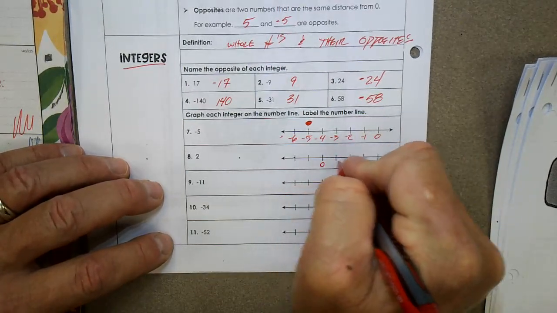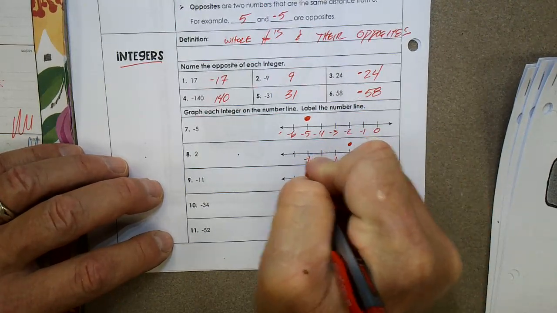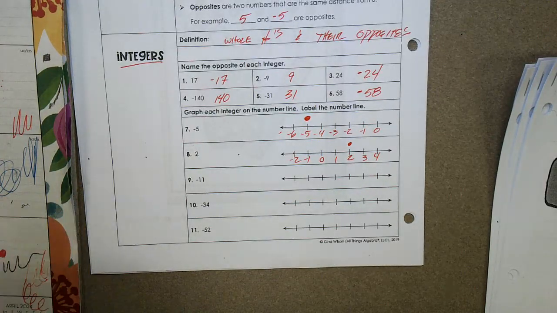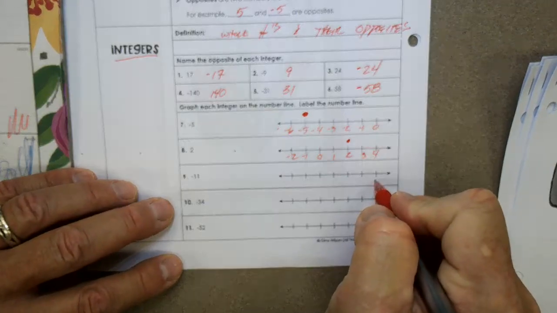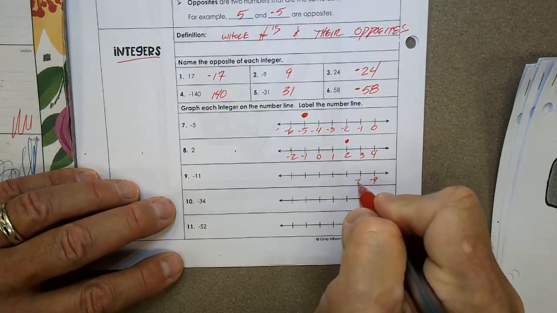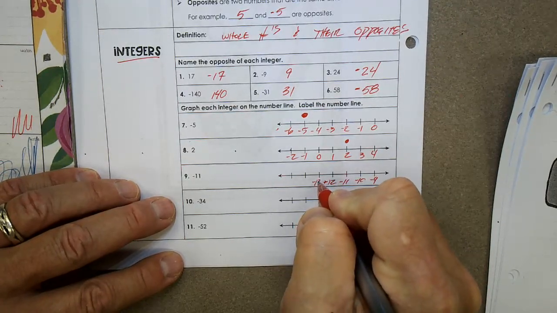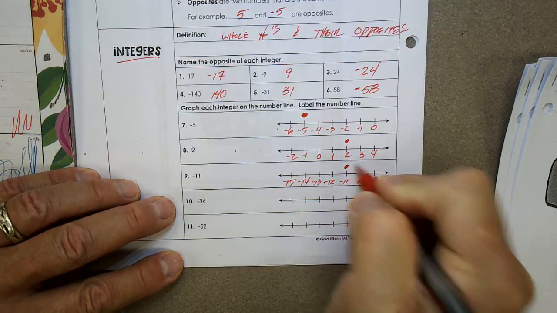All right, here's 0. Here's 1, 2, 3, 4. Put a dot above there. If you want to, fill them in below. Go ahead, do 9, 10, and 11. You're getting the idea, right? Number 9. I'm actually going to start at negative 9, negative 10, negative 11, negative 12, negative 13, negative 14, negative 15. Here's negative 11. Put the dot.